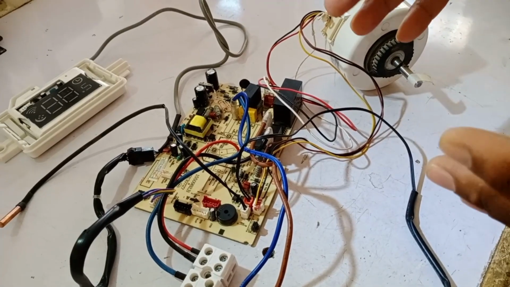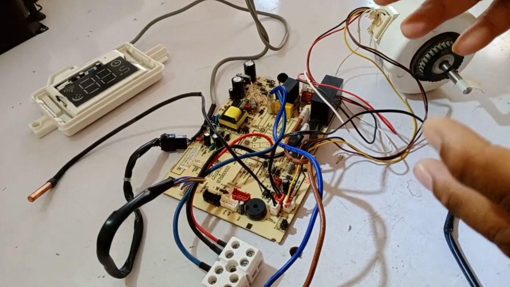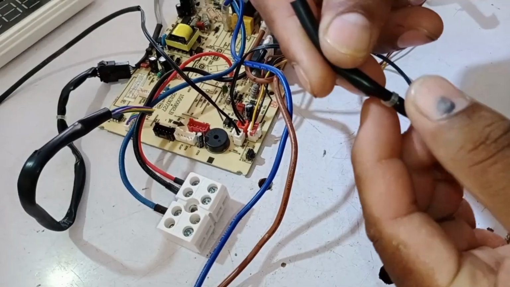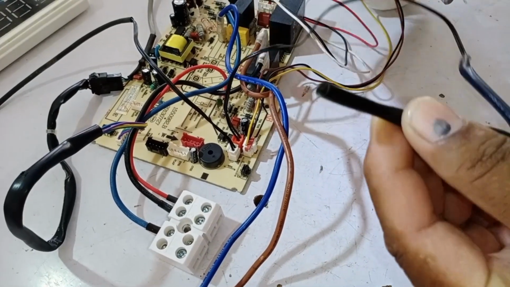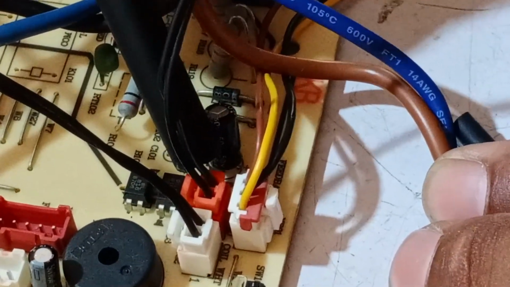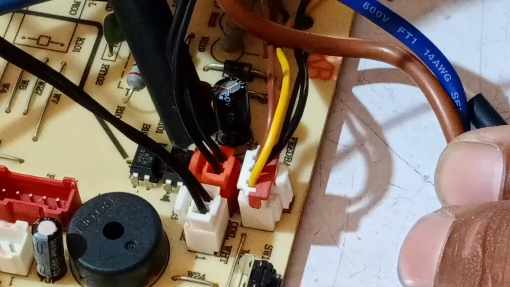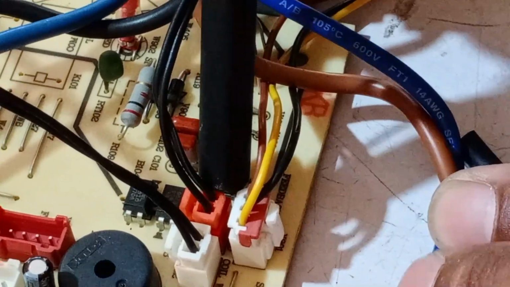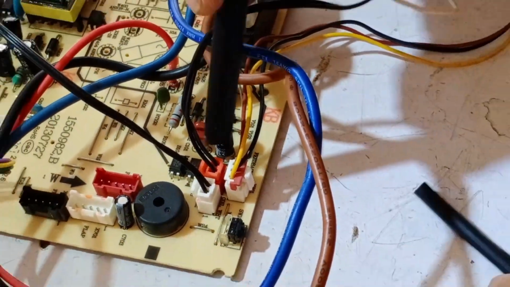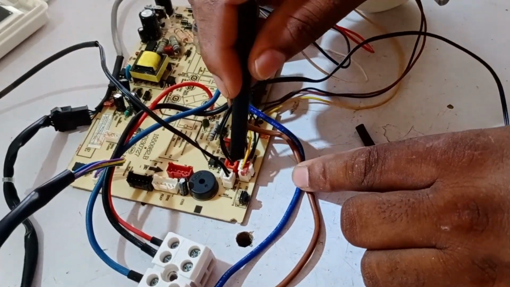Now, let me show you where the room temperature sensor is located on the PCB and what it looks like. This sensor is covered with a black casing. You can also see the red-colored connector, which is the connection point for the room temperature sensor. By replacing this sensor, the error will disappear from the display and the unit will return to working condition.